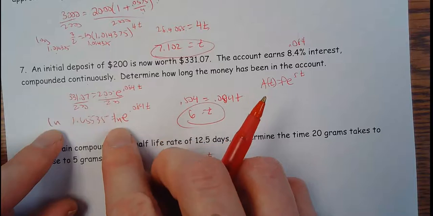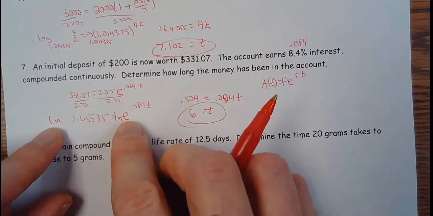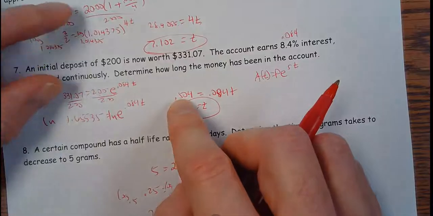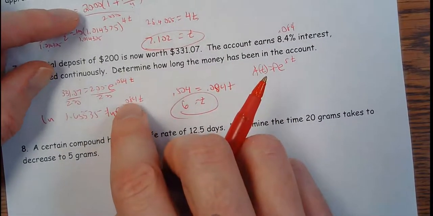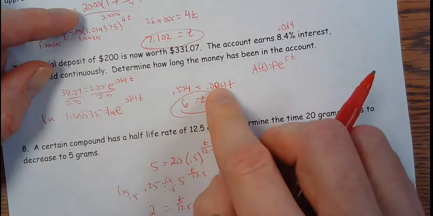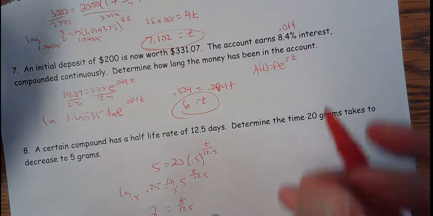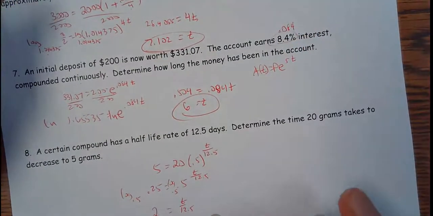And then I took the natural log of both sides. So I want to get rid of this e here. So the natural log, get rid of that. The natural log of this big number is 0.504. On the right side, just 0.084t, and then divide and you get 6. So it took 6 years. That's a really good interest rate, by the way. It's a ridiculous interest rate.